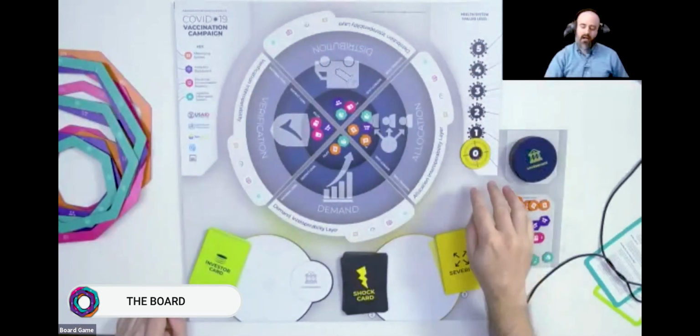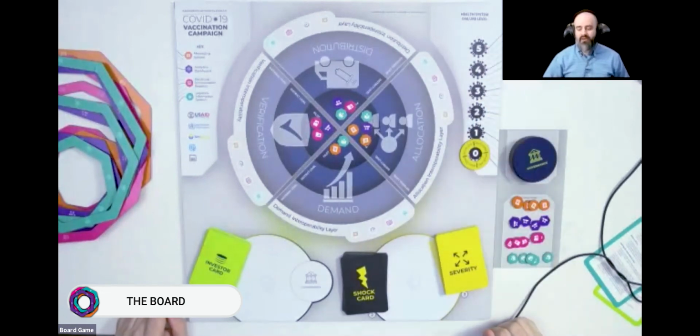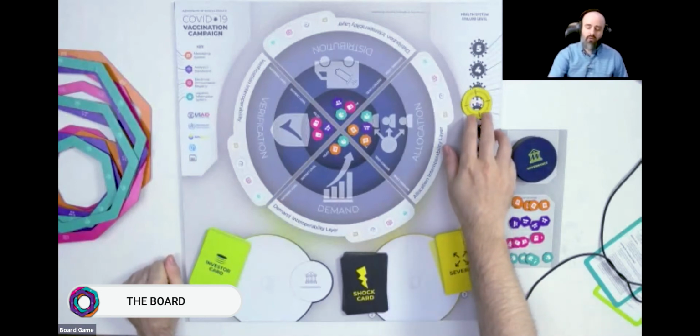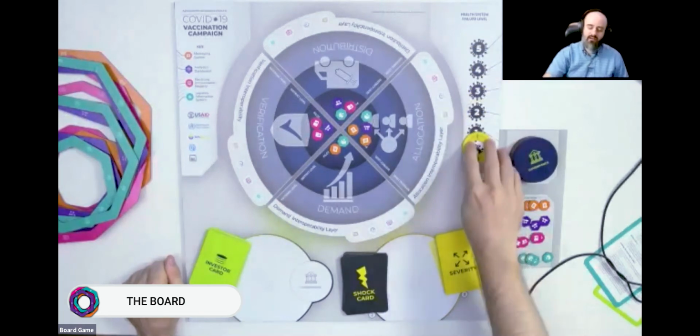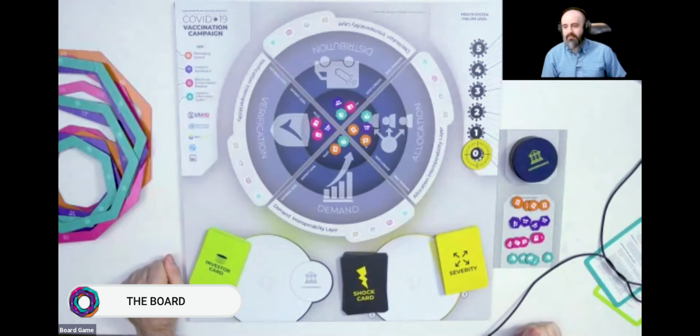On the right-hand side, we have the health system failure bar. And so what this is, if something goes wrong and you don't have an investment that can protect you from what goes wrong, there's a health system failure, and we move the ring up. And so essentially you have 5 chances before the Minister of Health is asked to resign to make your investments in a way that protect your population.